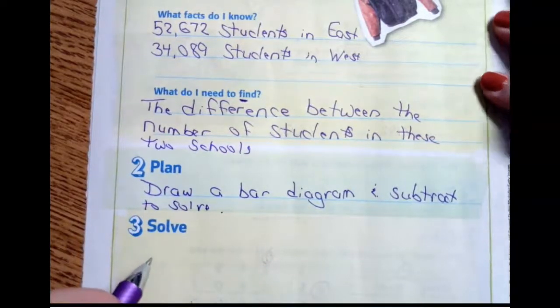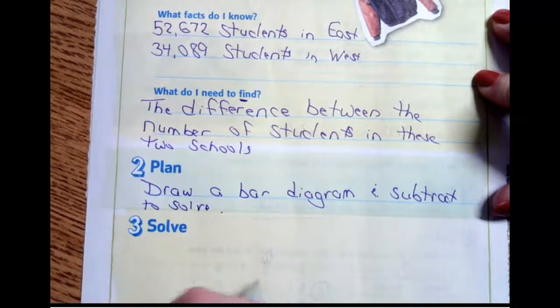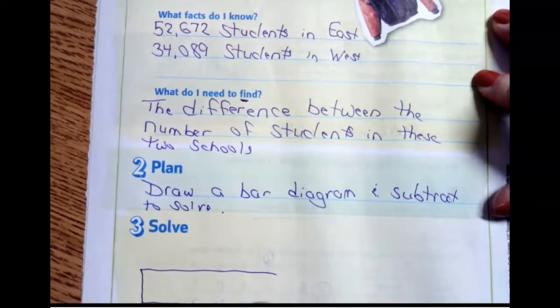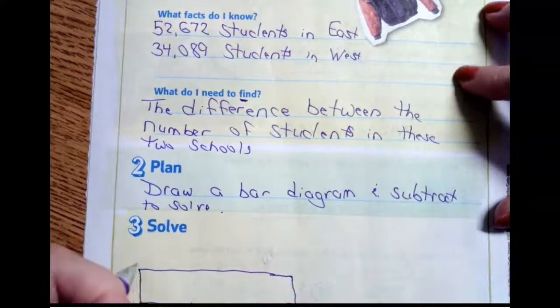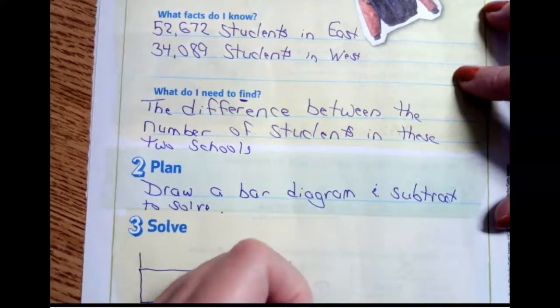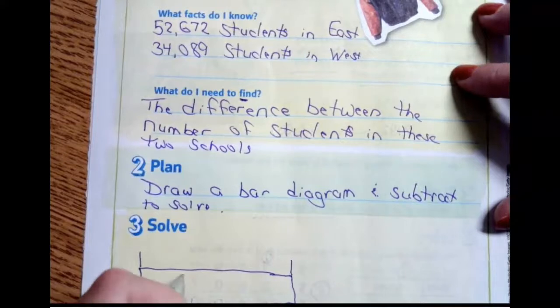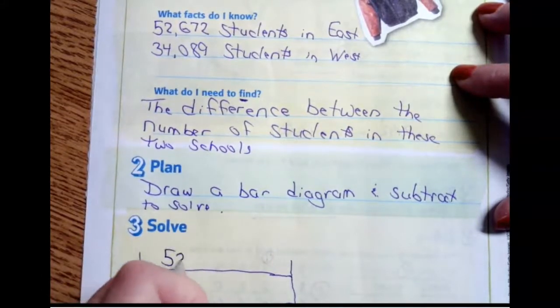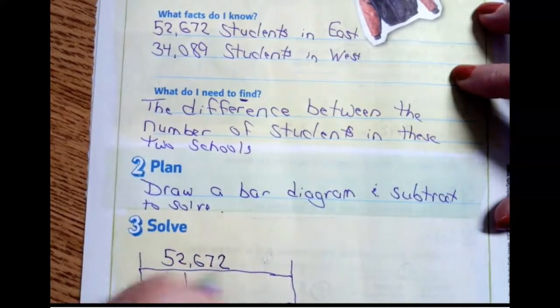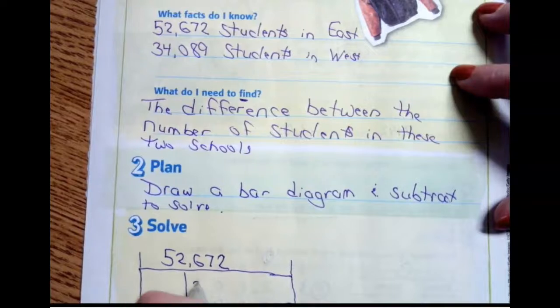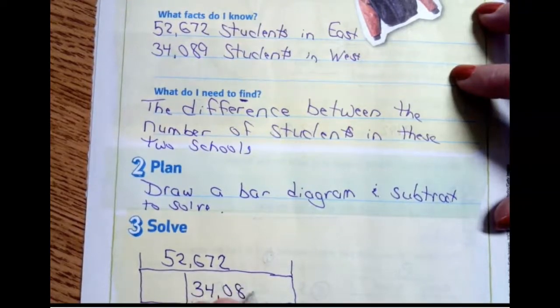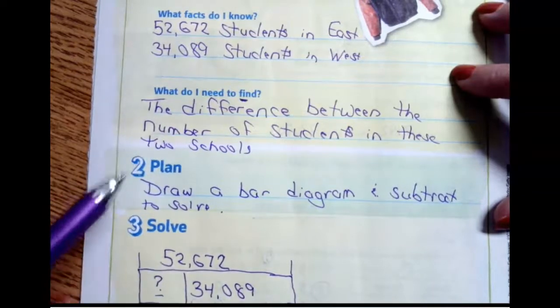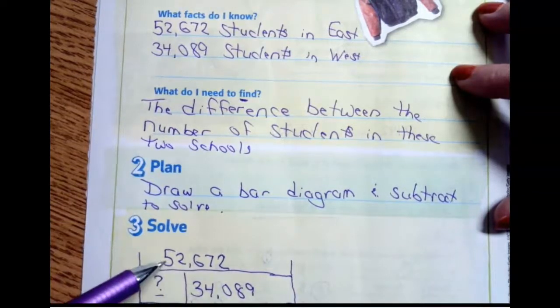All right, so my bar diagram, guys, is really easy. So here we have, let me draw my, okay. All right, so what I know is the bigger school has 52,672 students, okay? And I know that West School District has 34,089. This is my unknown, okay? And again, we had said we need to find the difference. We're going to have to subtract this from this.